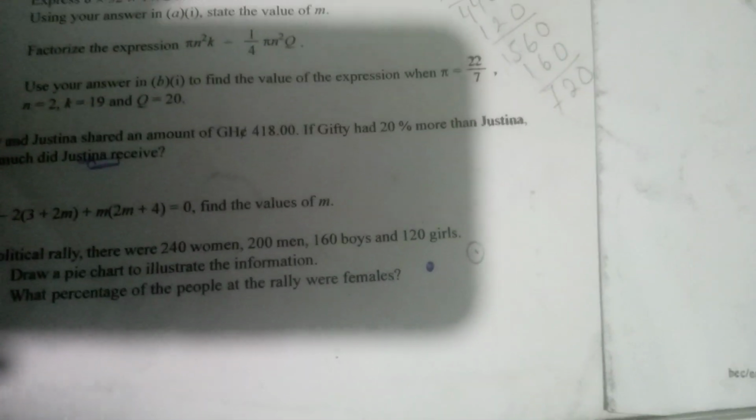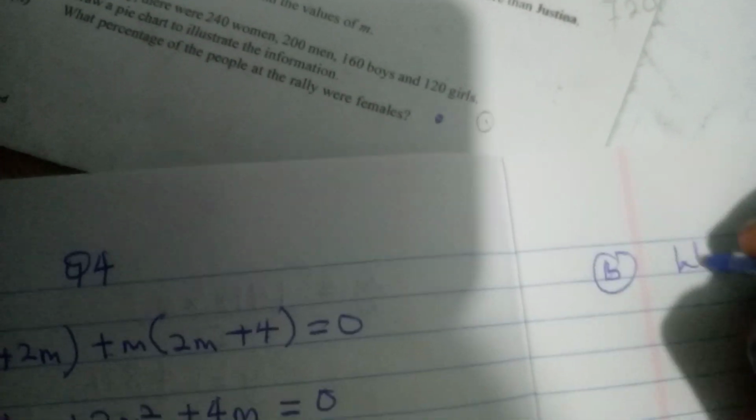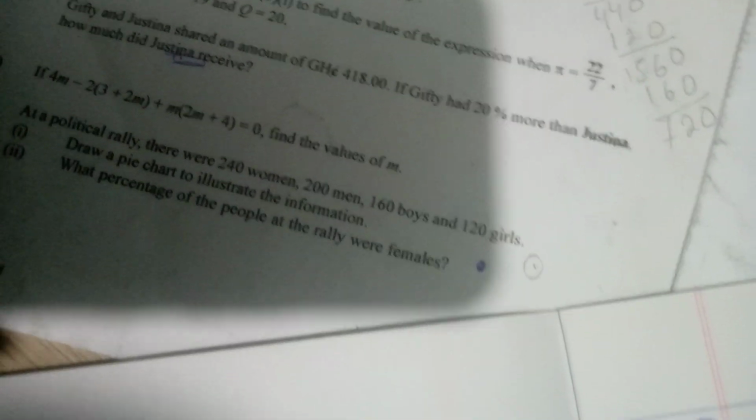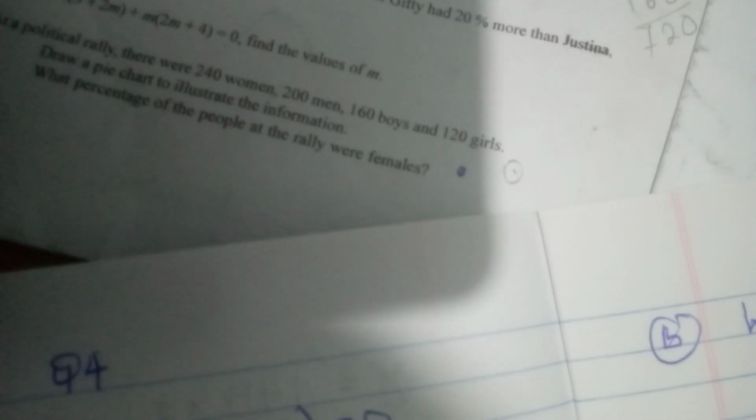Then what percentage of the people at the rally were females? So this is a pie chart that we have to draw. But based on what the question is asking, we have been told that the women at the rally happen to be 240, and also the men happen to be 200.